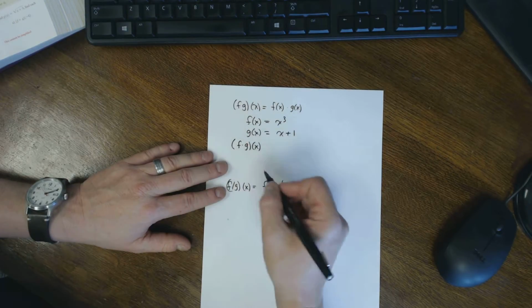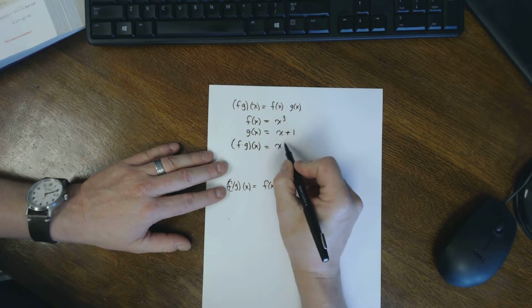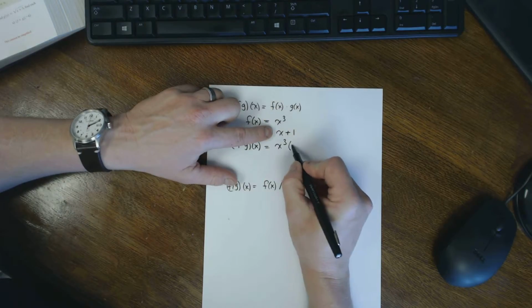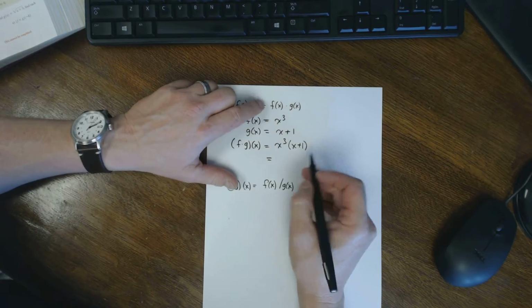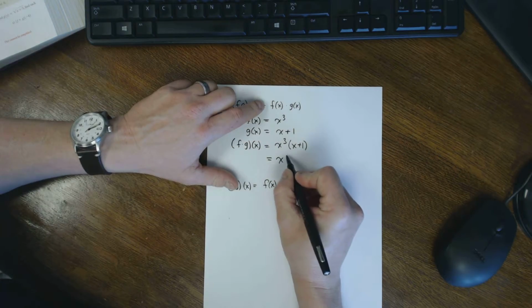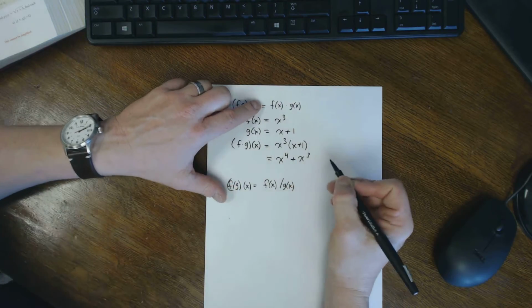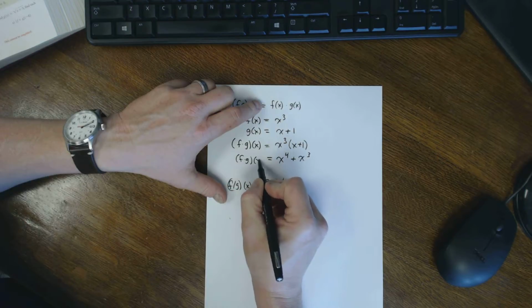We don't have to put it here, I'm just putting it here for clarity. f of x from my definition is x cubed. g of x is x plus 1. And then here I multiply these out using the distributive property, and this becomes x to the 4th plus x to the 3rd. And that's going to be f times g of x.